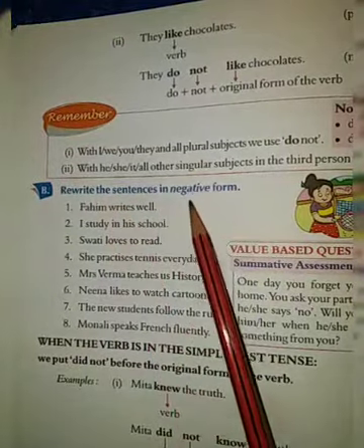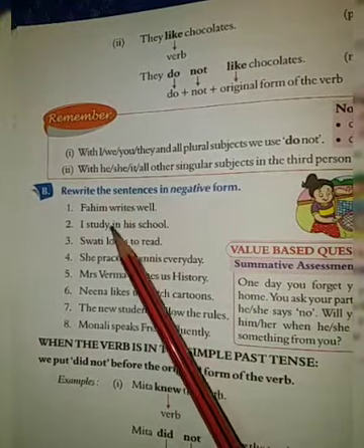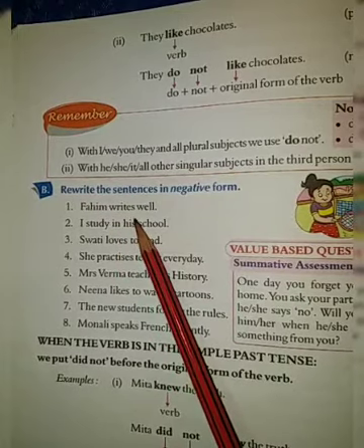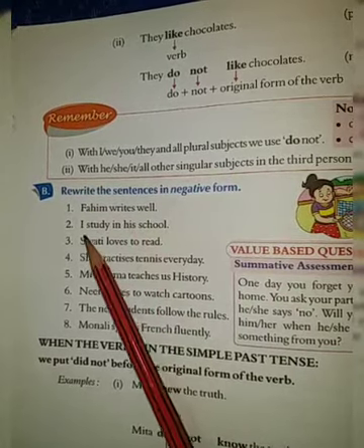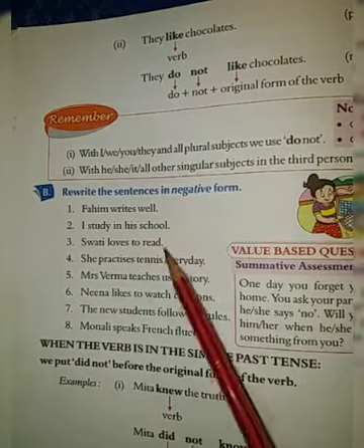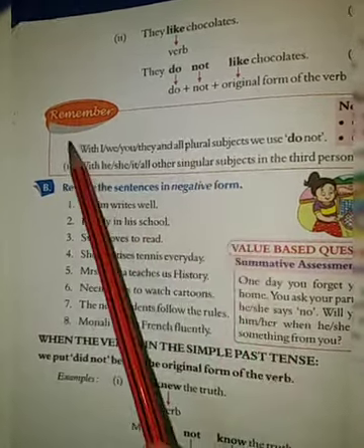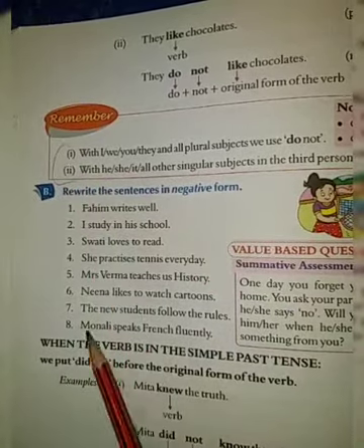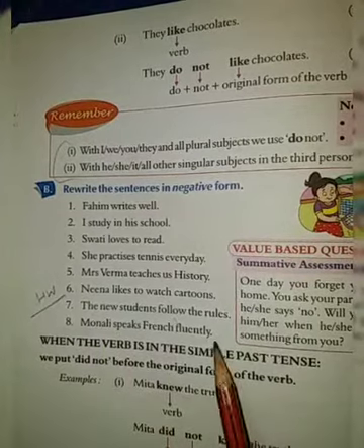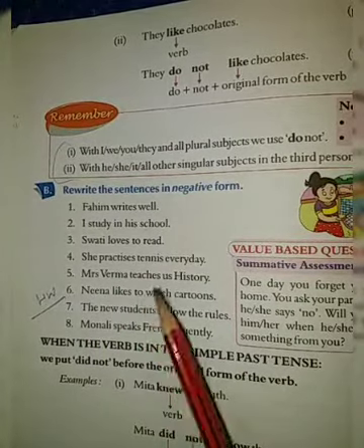Rewrite the sentences in negative form. Here we have to rewrite them in negative form. Like the first one is Fatima writes well. Fatima does not write well. I study in his school. I do not study in his school. You just have to follow this rule in this exercise. Understood? And complete this. If you have any doubt or any issues in this exercise, you can ask me.